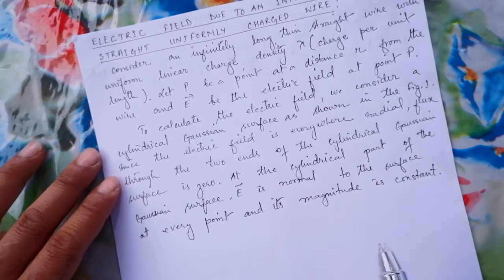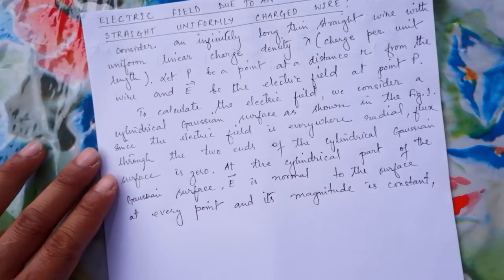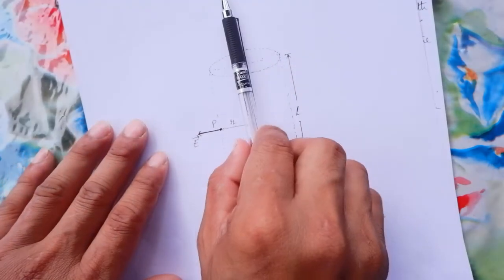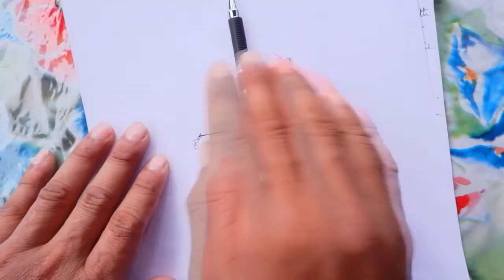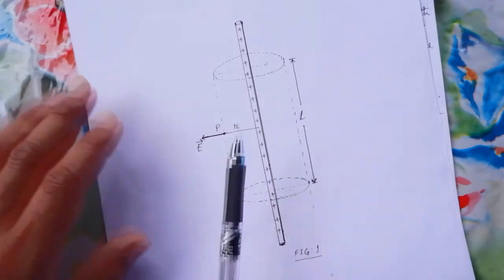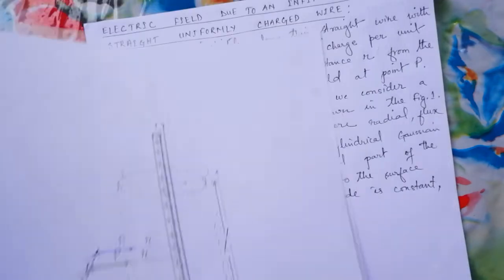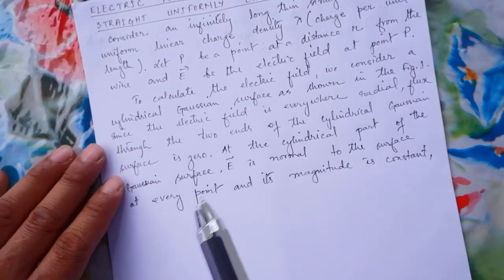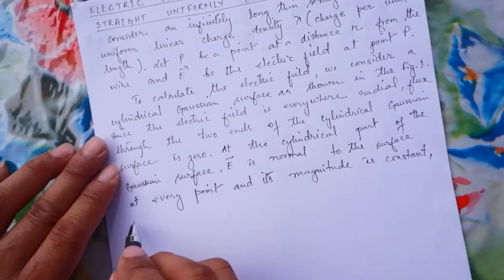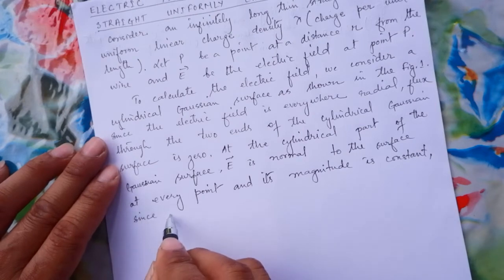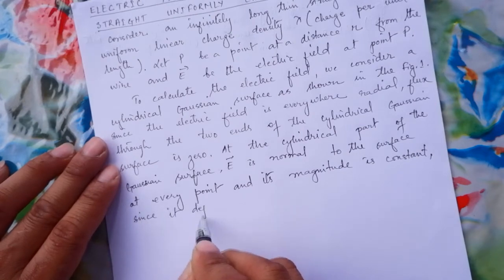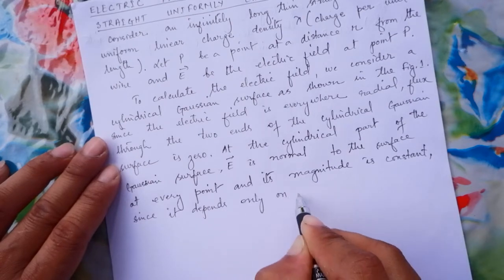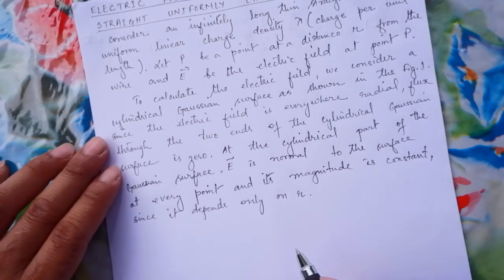If we look at the curved part of the cylindrical Gaussian surface here, we could see that E is always normal to the surface and the magnitude of E is constant everywhere, since it depends only on r.